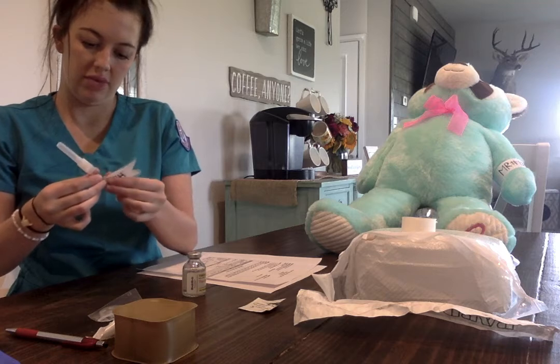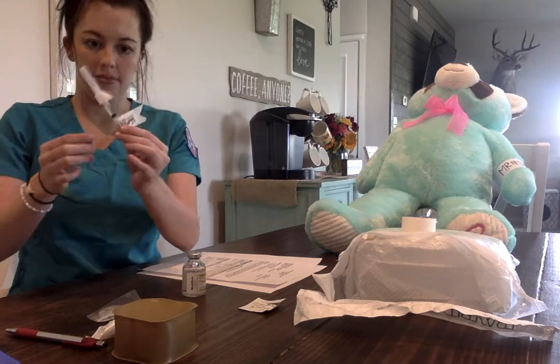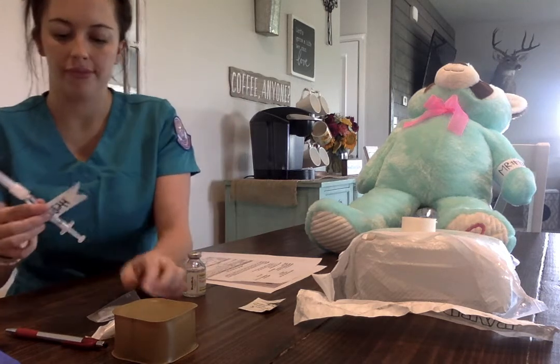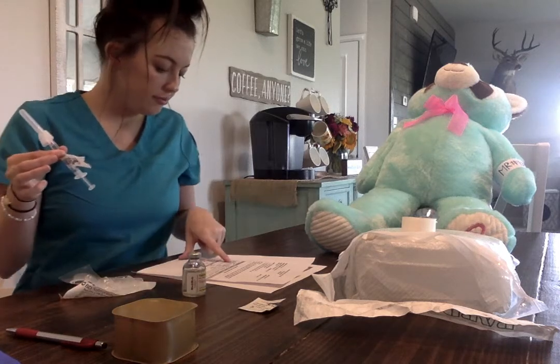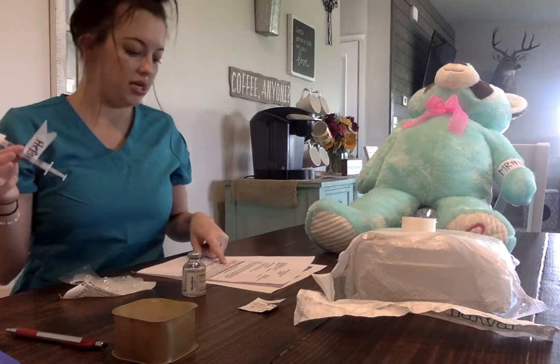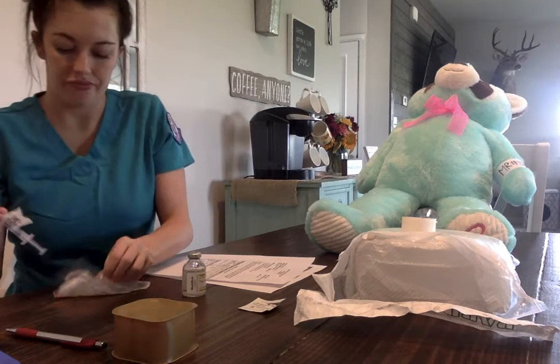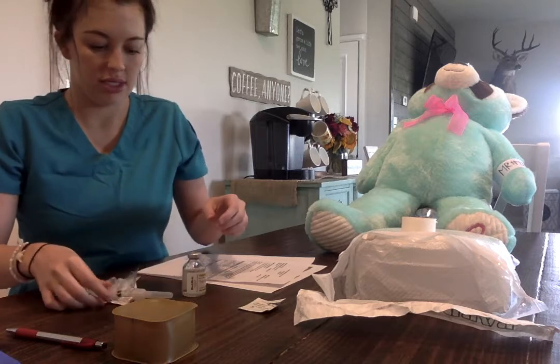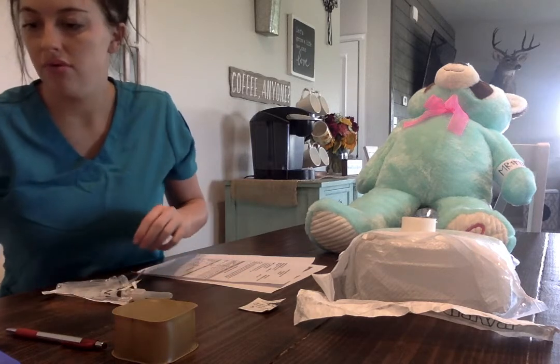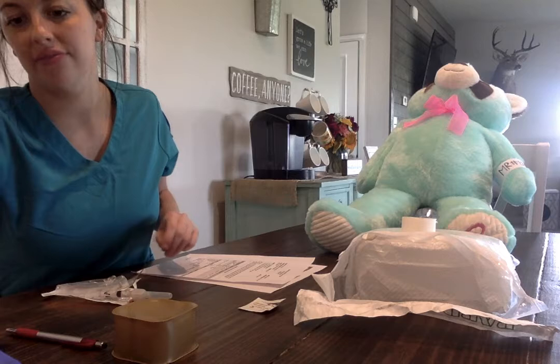I'm also going to keep it out of the way so I can see. But there we go. So heparin, 1 ml. Heparin, 5,000 units on the MAR. Okay, so that's ready to go.